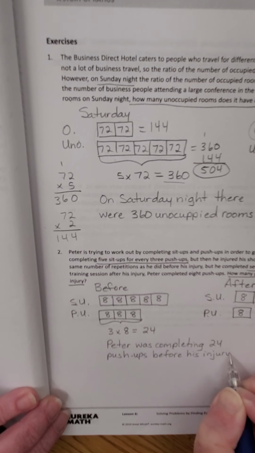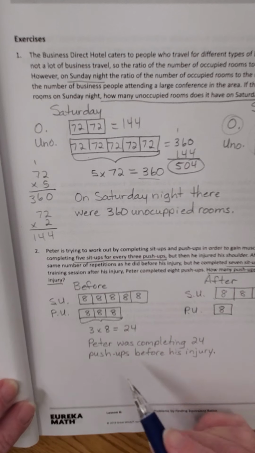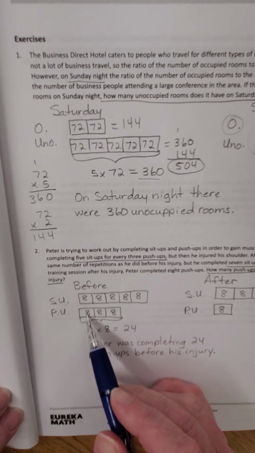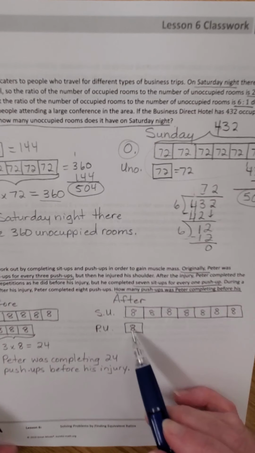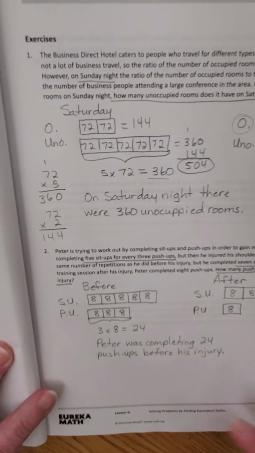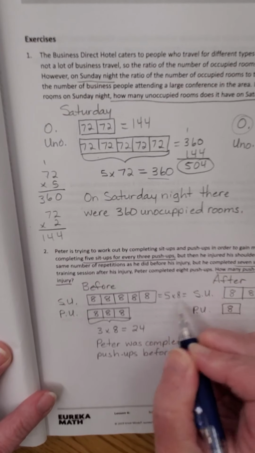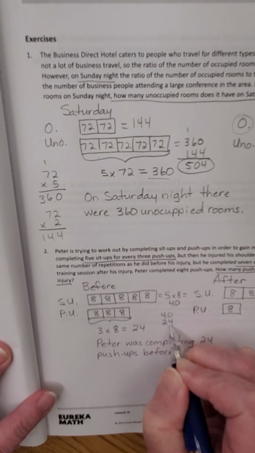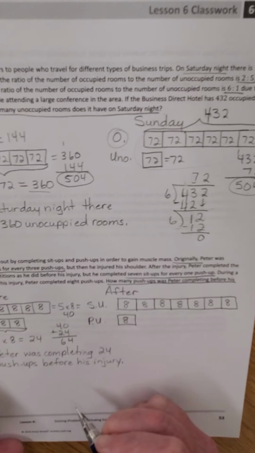And if you remember, I told you we want to go back and check our work, make sure both sides are still the same. Because they said he had the same number of repetitions. That means we have the same number of boxes on both sides. We have 1, 2, 3, 4, 5, 6, 7, 8. And we have 1, 2, 3, 4, 5, 6, 7, 8. So they should be equal. I have 5 times 8 here, and that's 40. So I have 40 plus 24, 40 plus 24. That's 4. 4 and 2 is 6. I have 64 on that side.